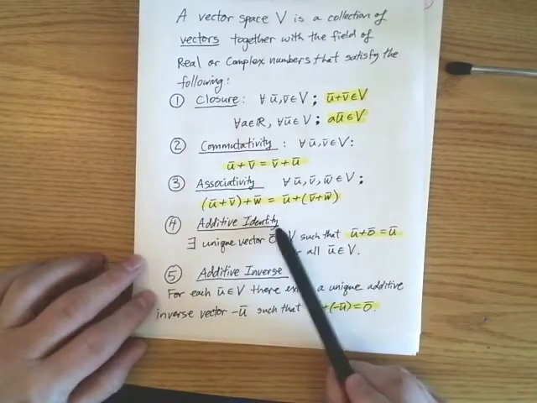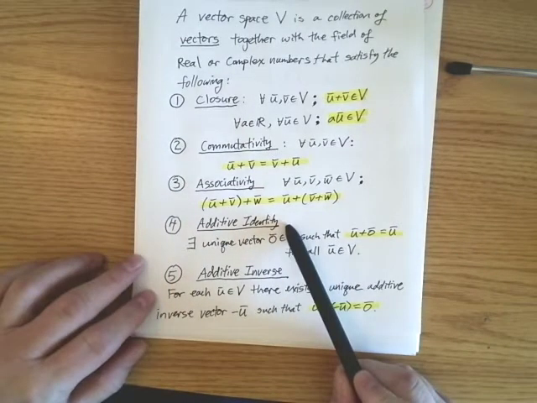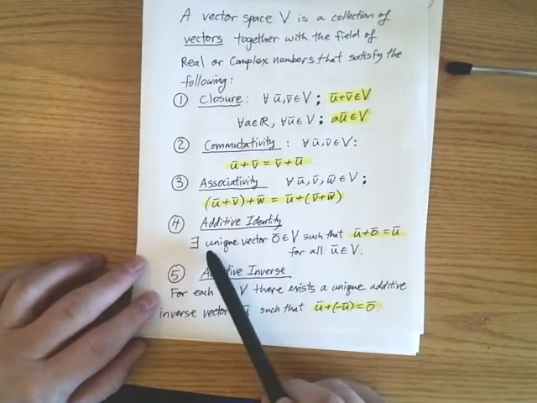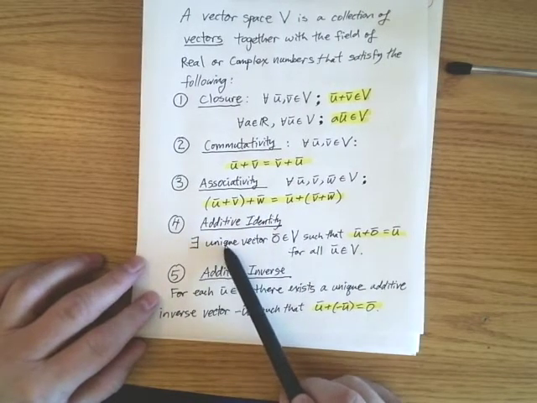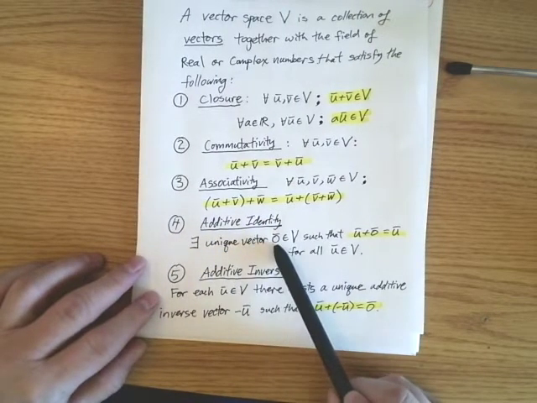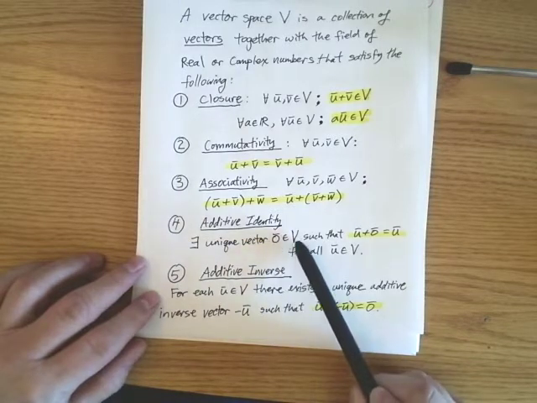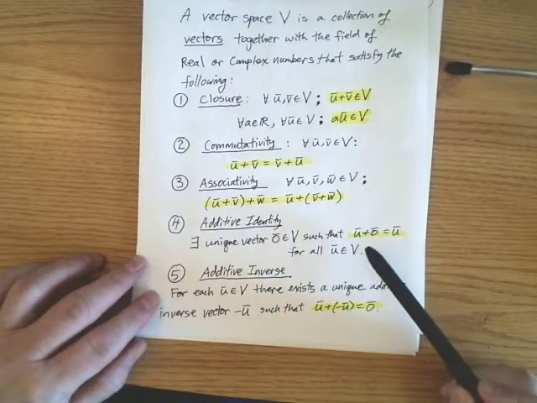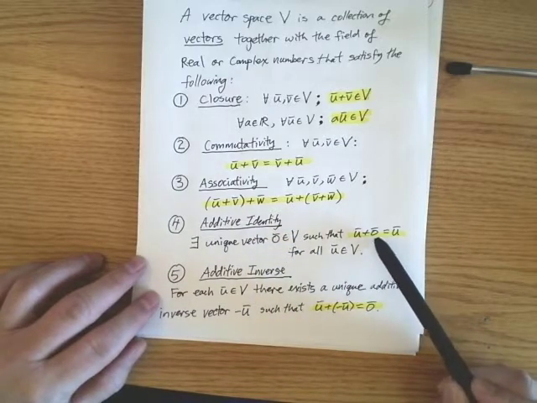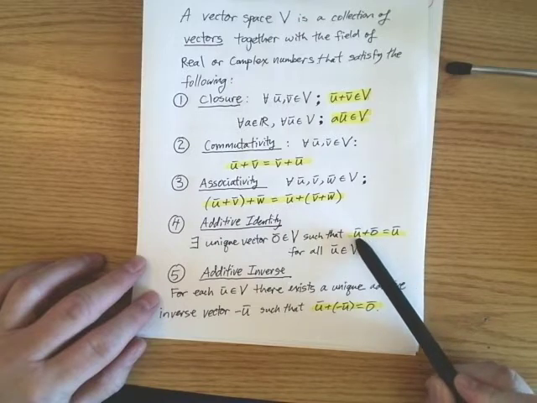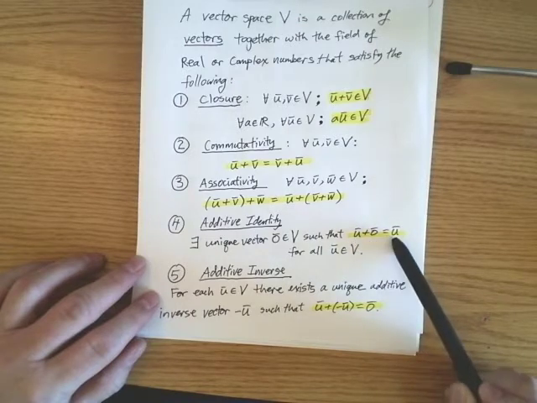Here's another property we're going to need. You're going to need something called the additive identity vector. So additive identity: there has to exist a unique vector, and I'm putting a 0 with a bar on top, so that's my additive identity. That has to exist in the vector space and satisfy the condition that whenever it's added to any vector u, I get that vector u back.